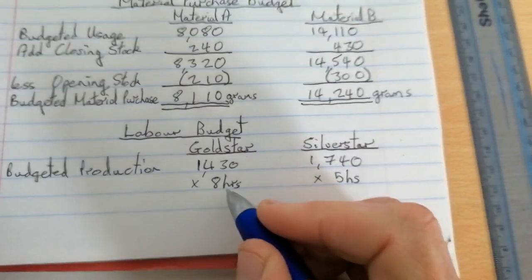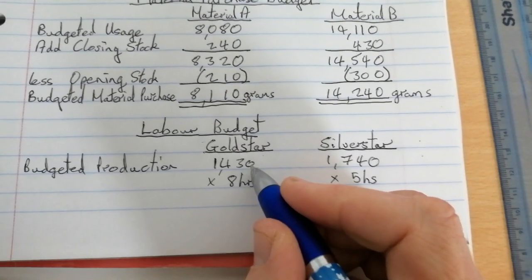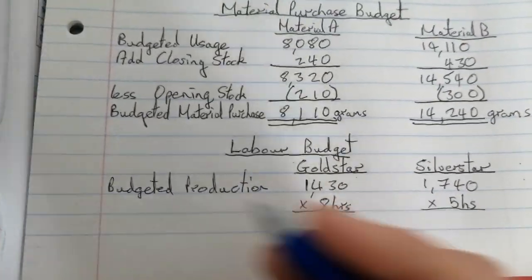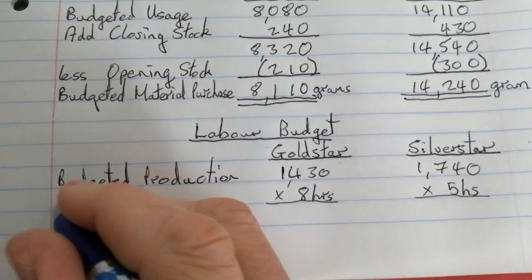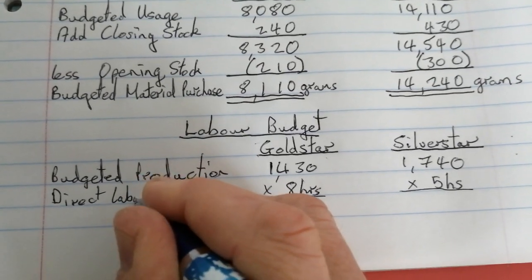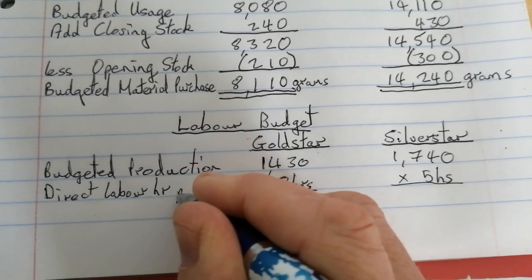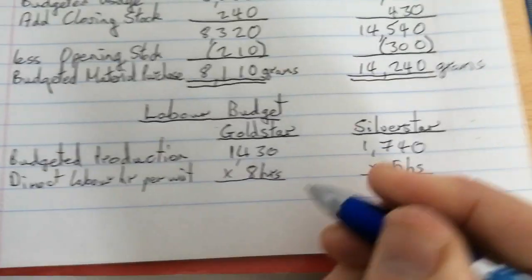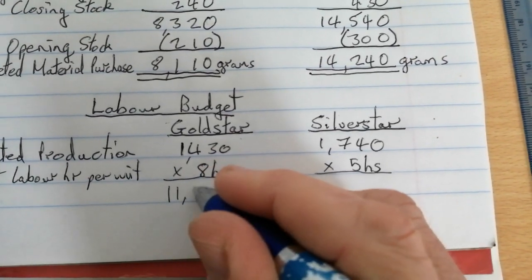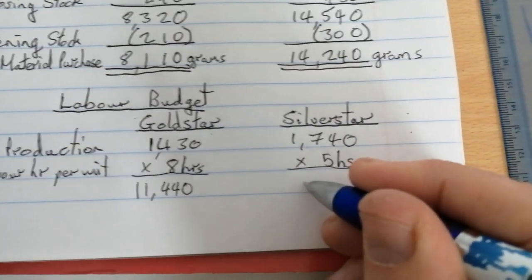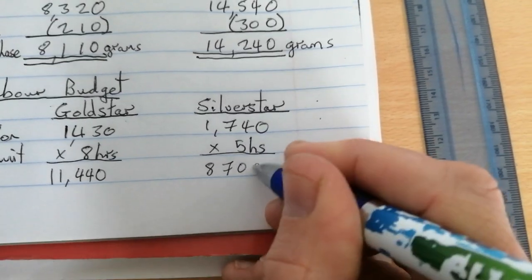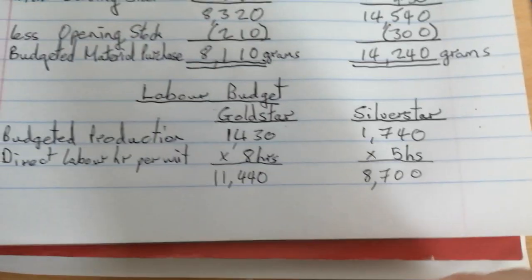So for every one of these gold stars it takes 8 hours. So for 1,430 of them we're going to multiply by 8 to get the total amount of time. So we'll call that direct labour hours, direct labour hour per unit. Okay, so multiplying that out gives me 11,440 hours, and over here 5 of them would be 8,700 hours. Okay, I hope I don't run out of room here.